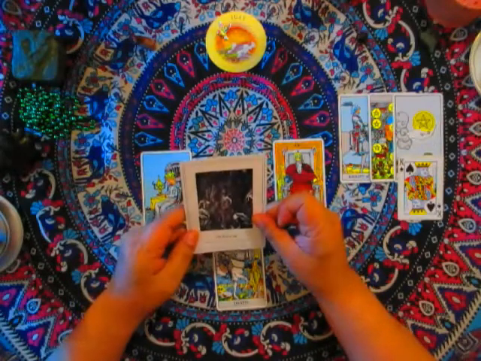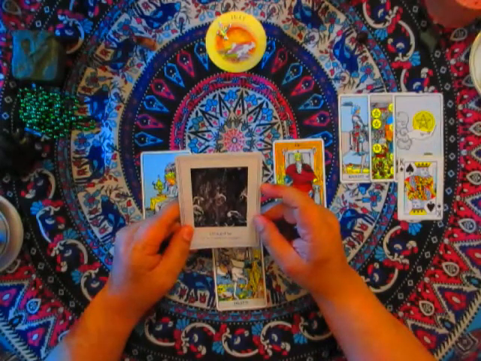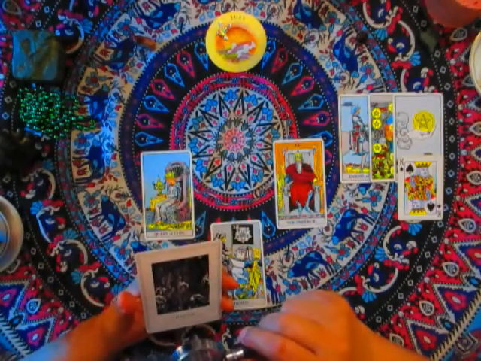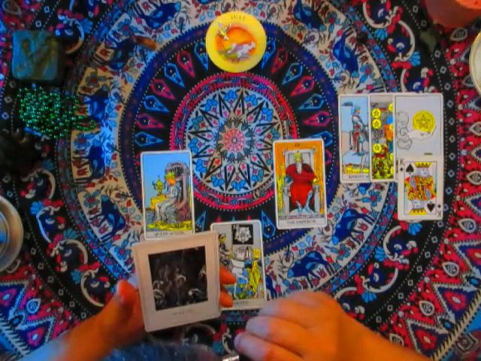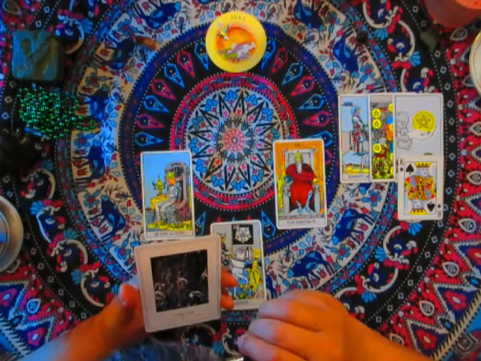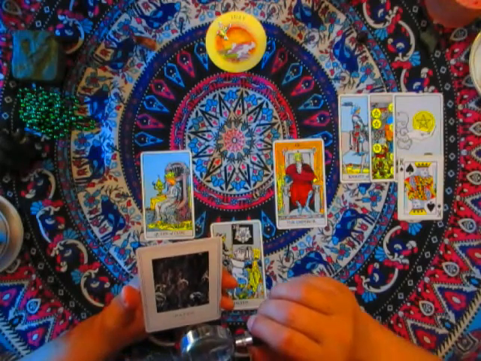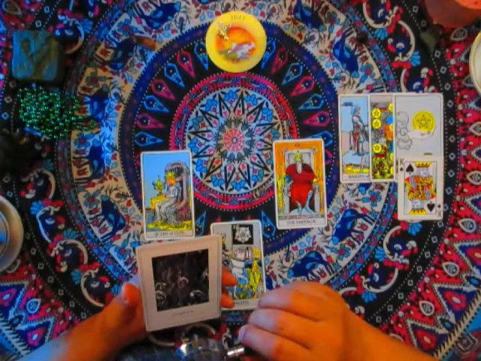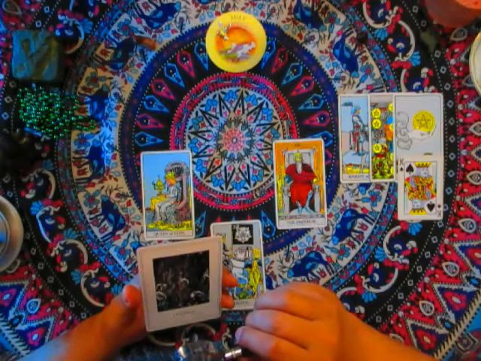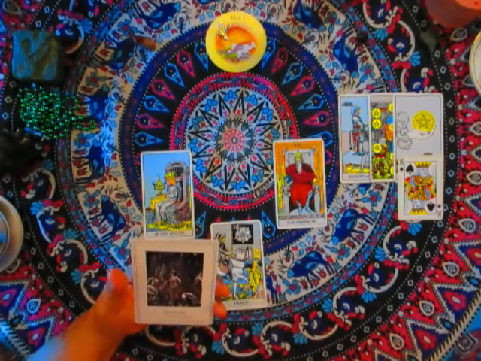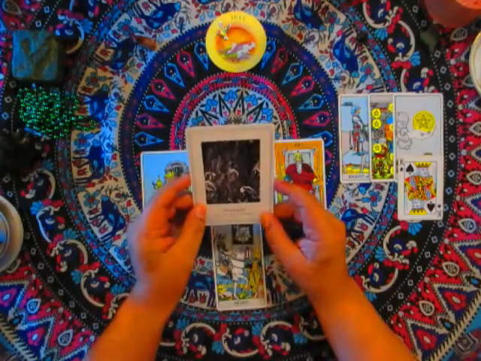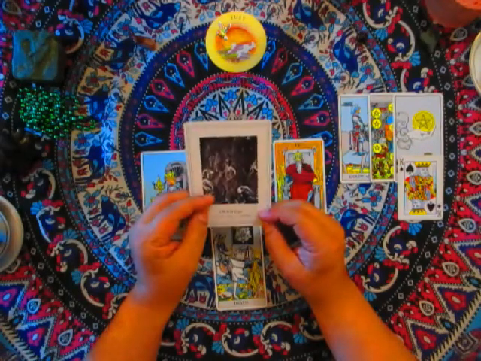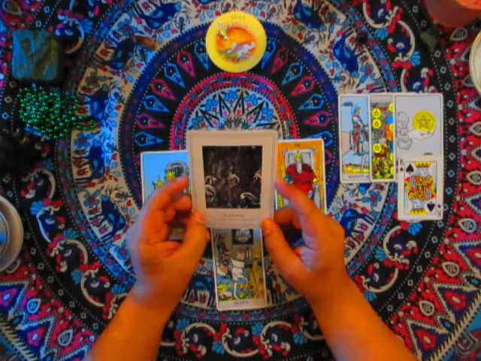And what do we got here? Shadow. Fire in the family of transition. Wow. Yeah, I'm not surprised this came up, with the moon being in Scorpio. Shadow side of Scorpio.